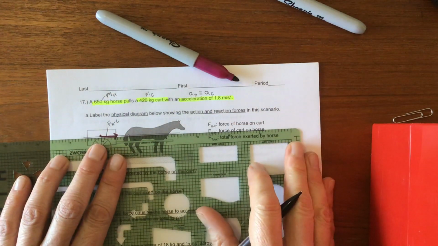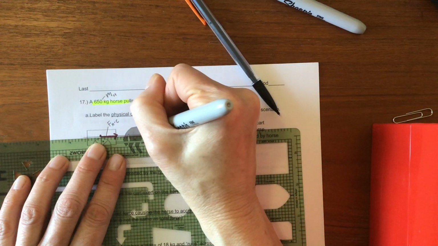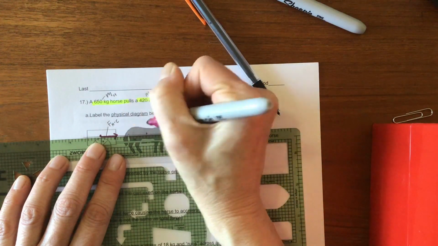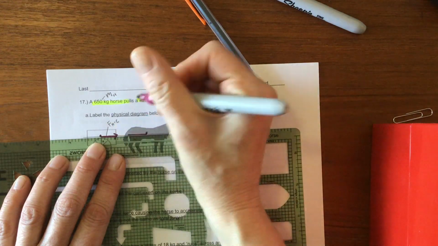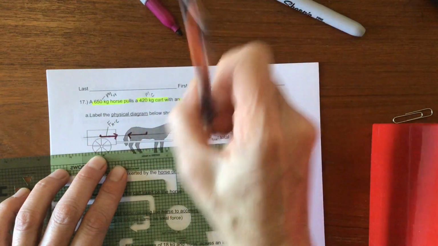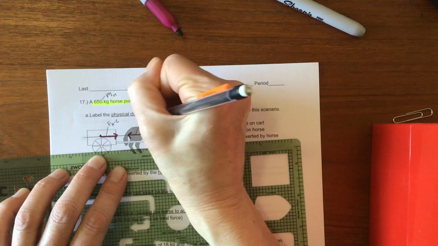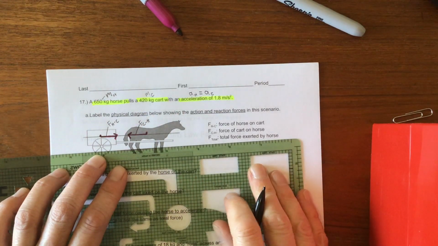Now I know there has to be an equal and opposite reaction force and that it has to act on a different object. That's going to be the backward pull of the cart on the horse. That's going to start from the horse's center of mass. The line should be equal and opposite, even if I don't quite make it equal. And I'm going to label that as force of cart on horse. So I have those taken care of.